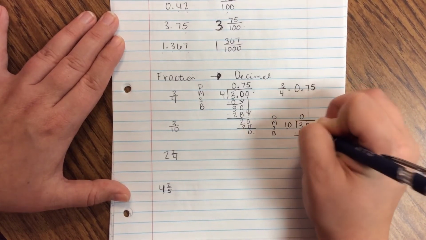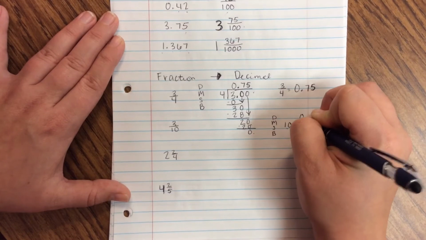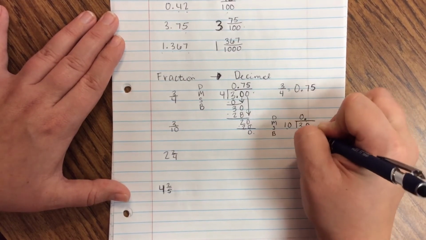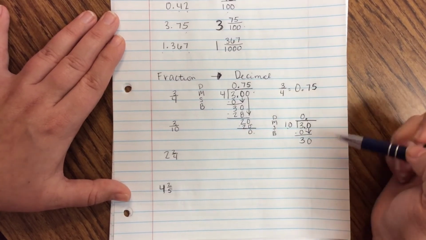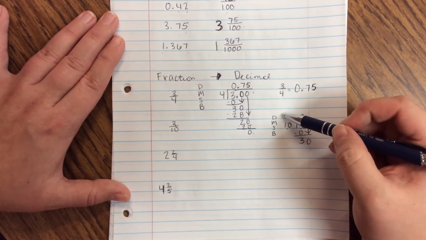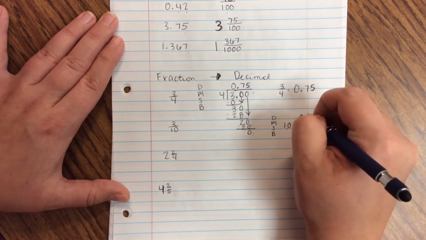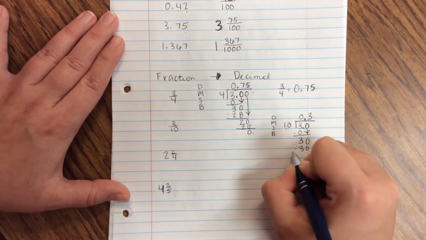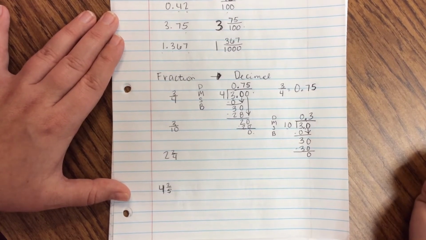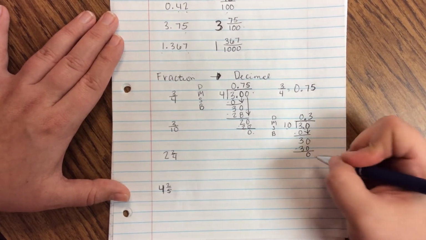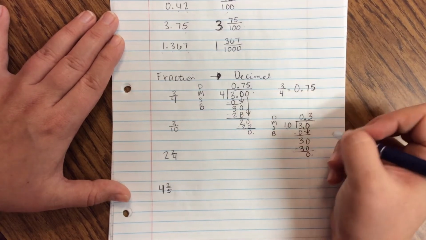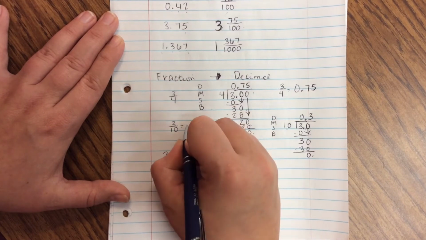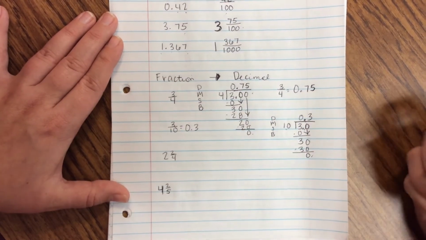After I add the 0 in my dividend, I add the decimal point in my quotient. After I bring the decimal point up, I bring down my 0. After I bring down, I start back over. 10 goes into 30 3 times. 3 times 10 is 30. Subtract, I get 0. I have a remainder of 0, so I know I'm done. So 3/10 is equal or equivalent to 0.3.